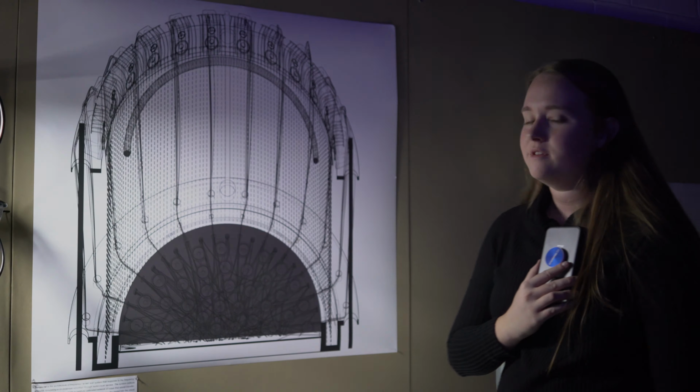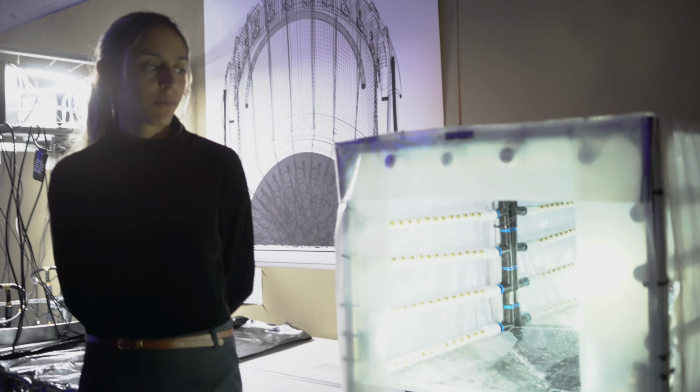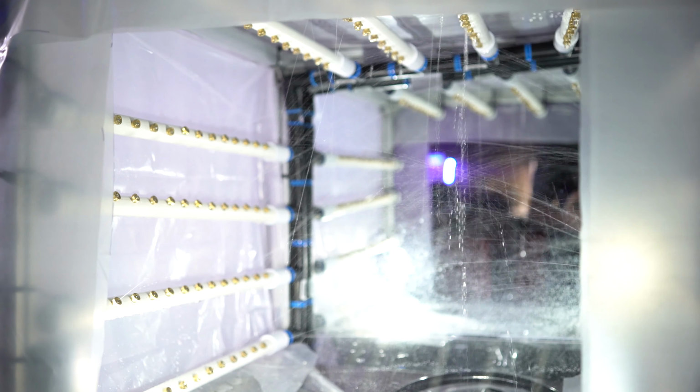So this is Temporal. This is our project, Obstruct. We call it Obstruct because the system that we've developed, its purpose is to obstruct, not only the view, but also the movement of the viewer and the participants.